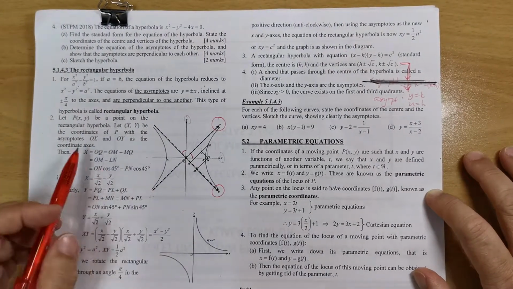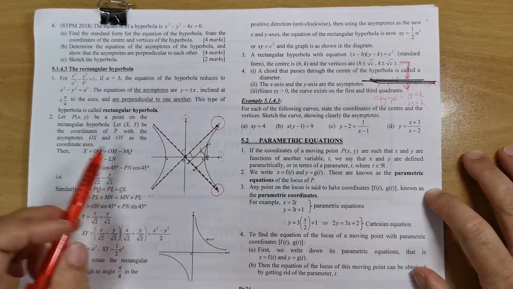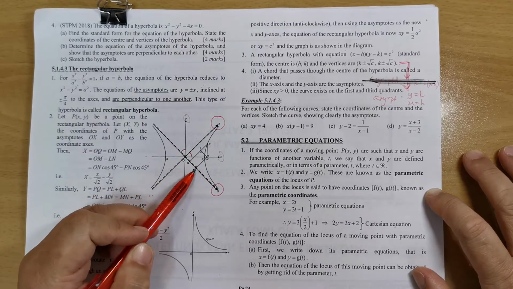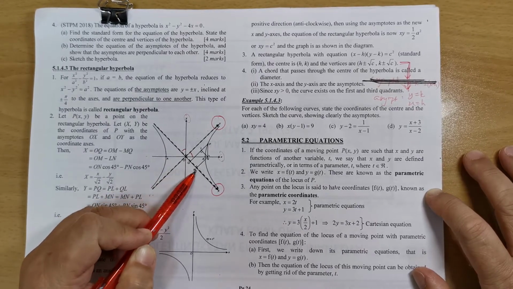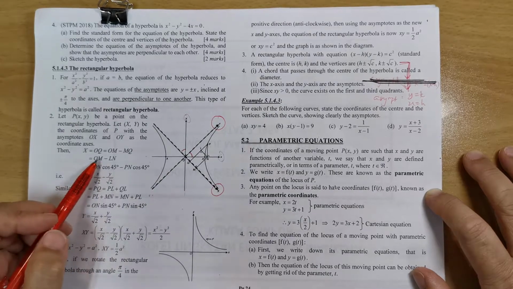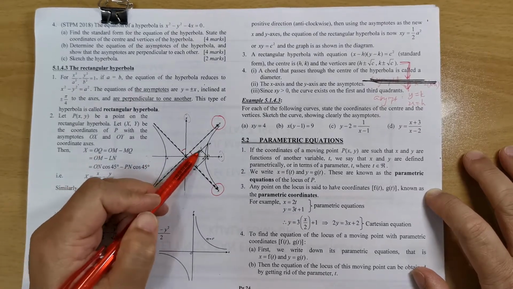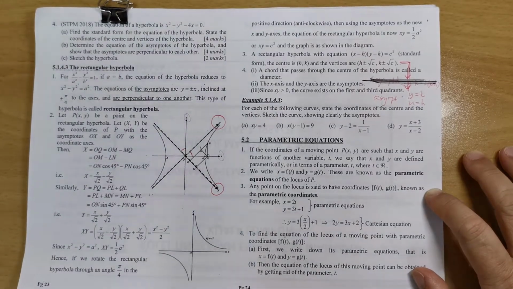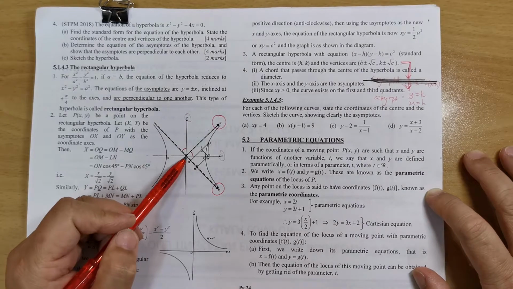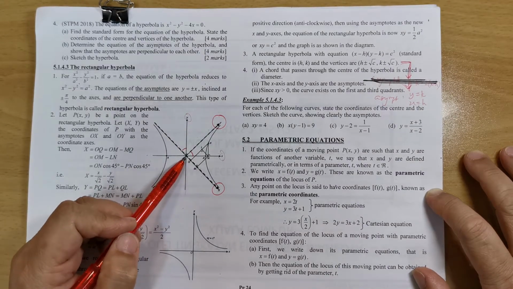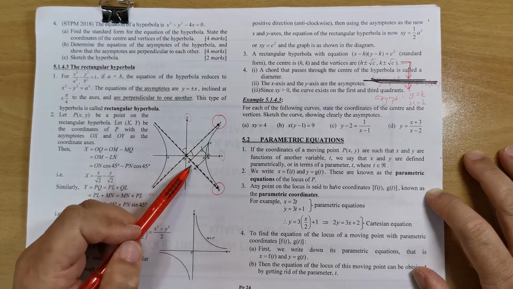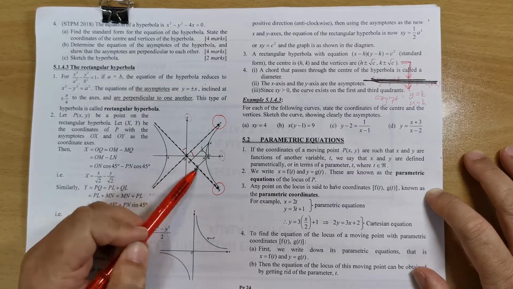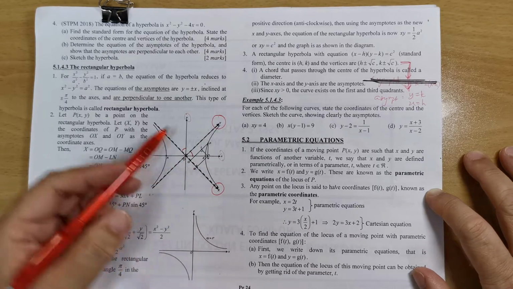Then the x-coordinate will be OQ. OQ is actually OM minus MQ, right? Then it will be OM minus LN, because QM is the same as LN. And the OM here is actually ON cos 45 degrees.